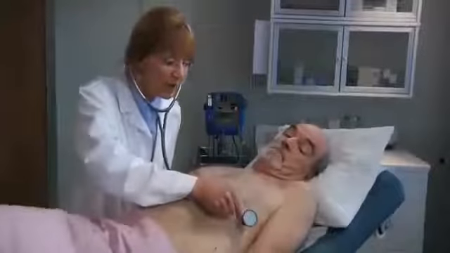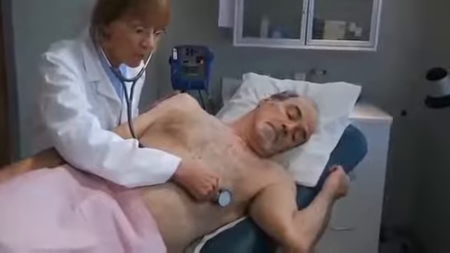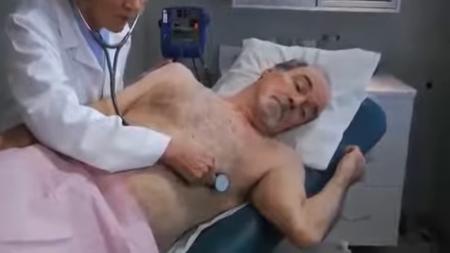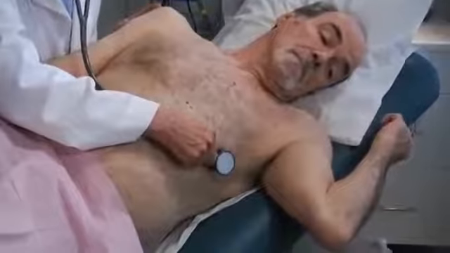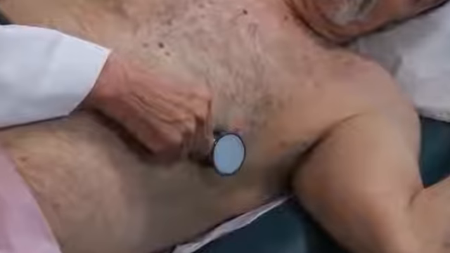The second maneuver helps you detect the murmur of mitral stenosis. Have the patient change to the left lateral decubitus position. Auscultating in this position enhances detection of the more subtle opening snap and diastolic rumble of mitral stenosis.